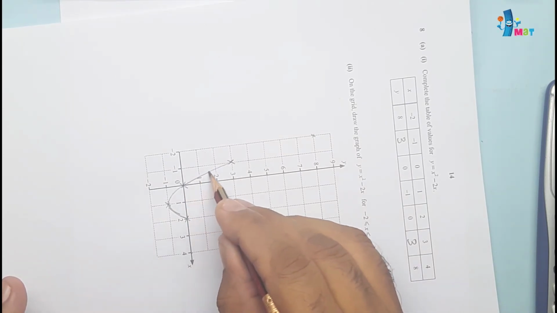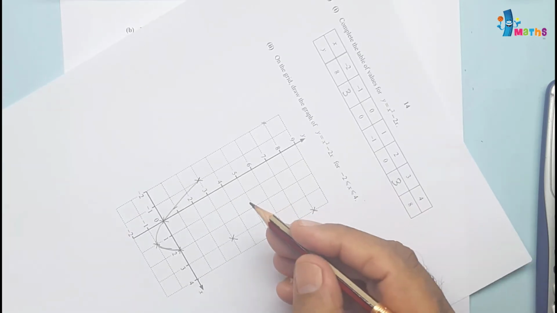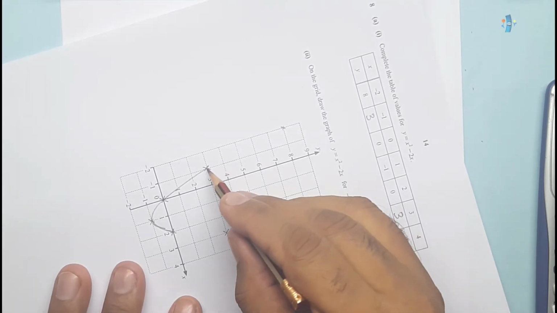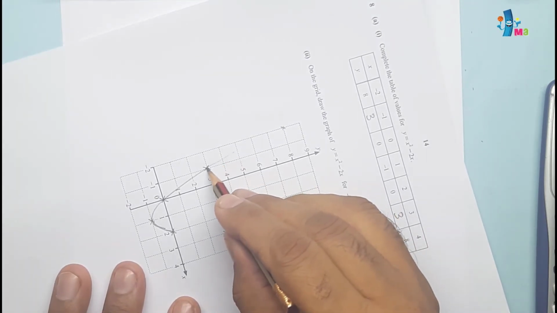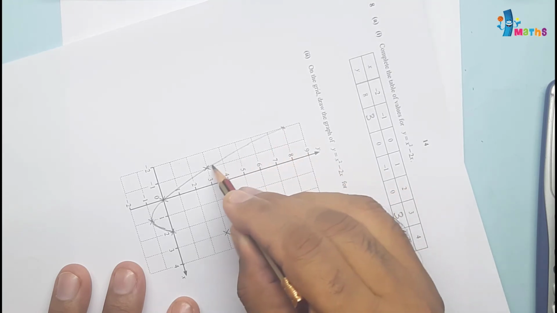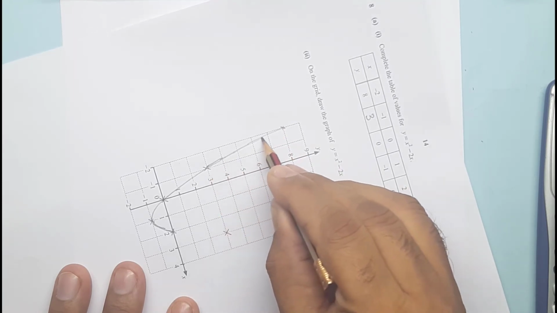Drawing a smooth curve comes with practice. You will have to practice different questions on graphs. We also have graph videos, and you can check those videos too.